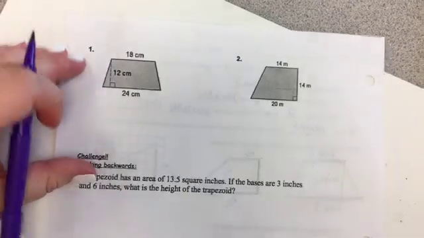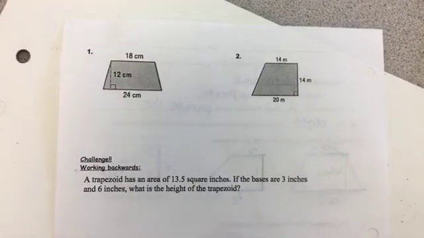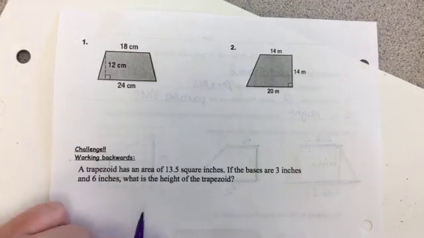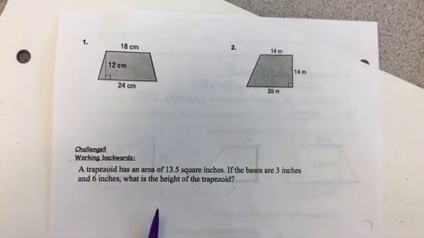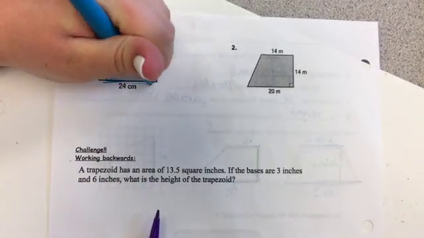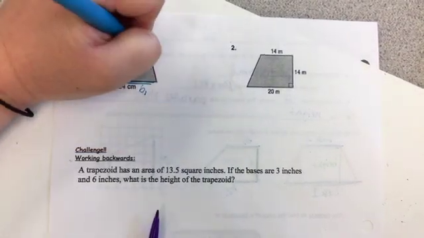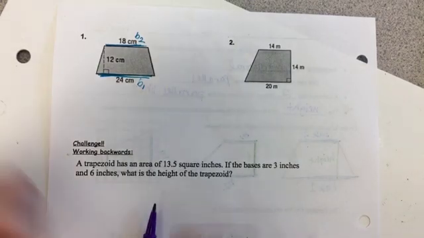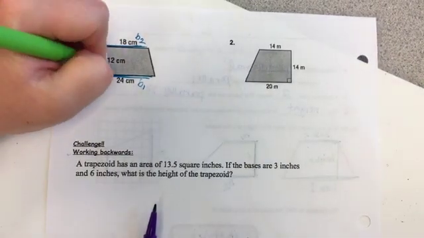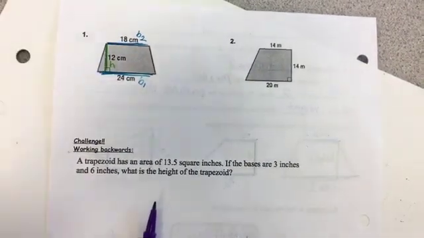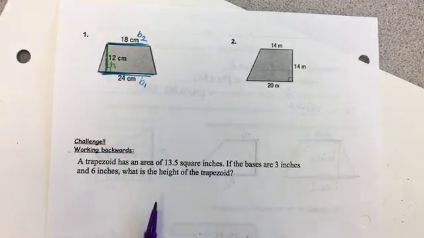All right, let's go ahead and try another example. We've got another trapezoid here. The first thing we're going to do is identify the bases, so the two parallel lines. Label one of them base 1 and the other base 2. And then go ahead and identify the height. The height has to be the perpendicular line that's connecting them.